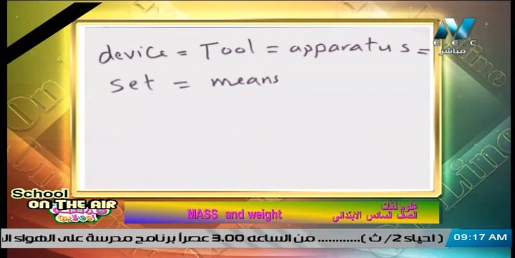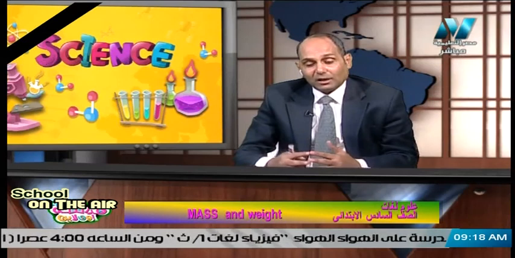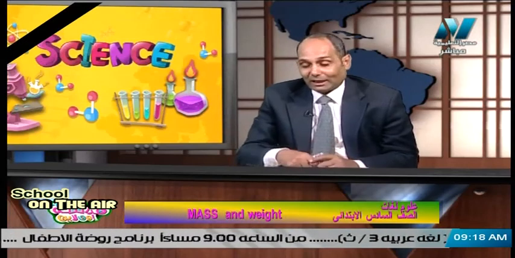Okay, we have 2 types of devices that are used to measure mass. First one is 2 arm scales. Number 2 is 1 arm scales. 2 arm scales is the scale that has 2 pans or 2 arms, meaning it has two pans. 1 arm scale is the scale that has 1 arm or 1 pan, meaning it has just one pan where the man puts the thing. So I have 2 types here, 2 arm scales and 1 arm scale. Let's see.